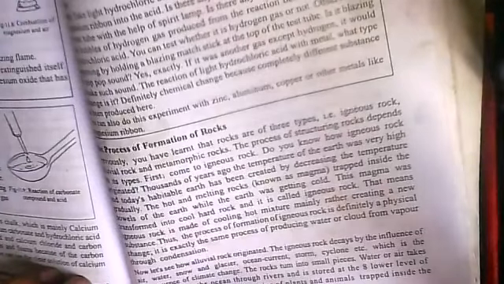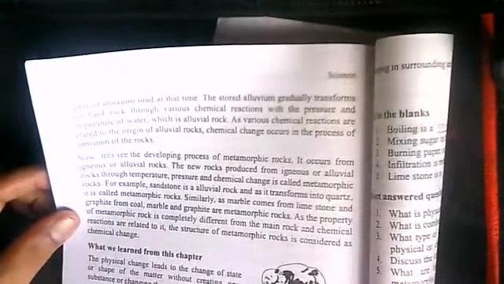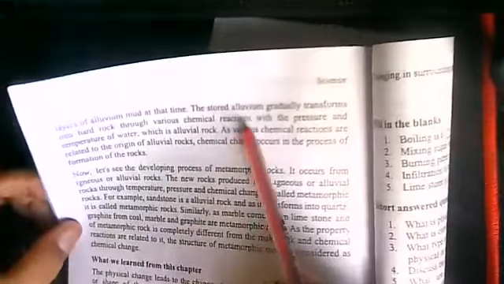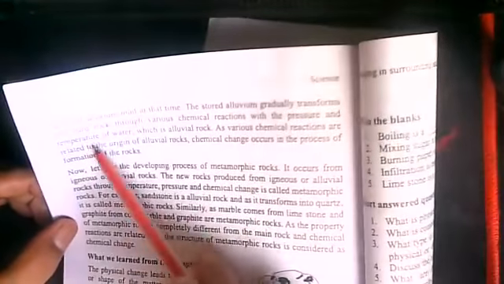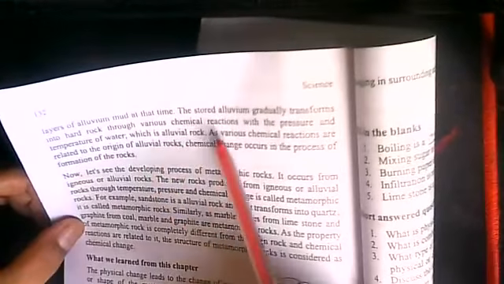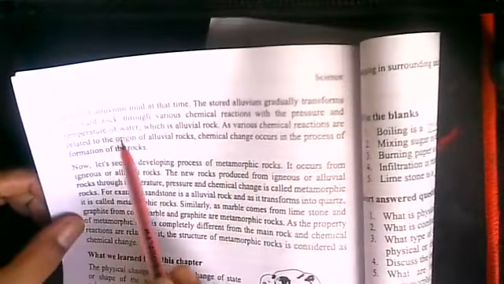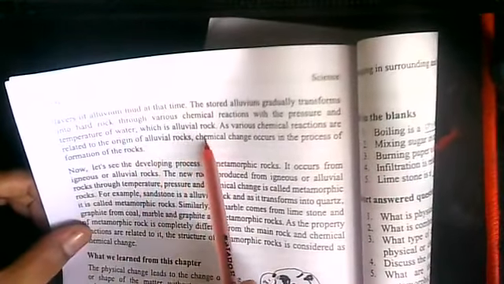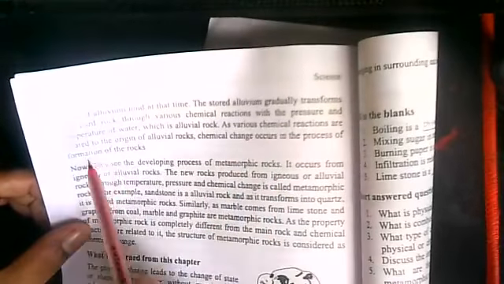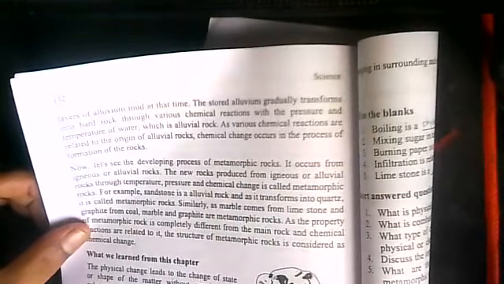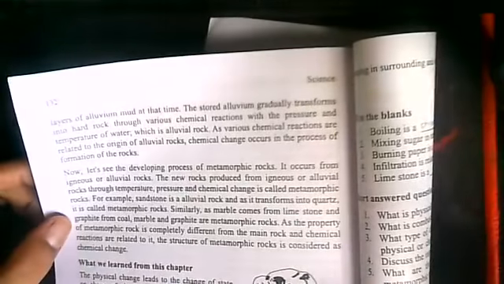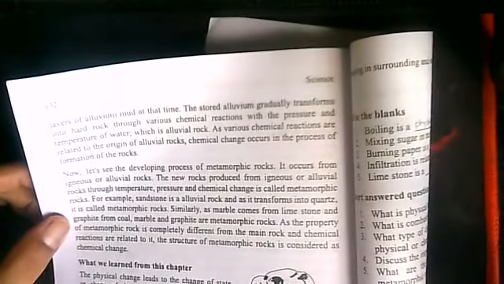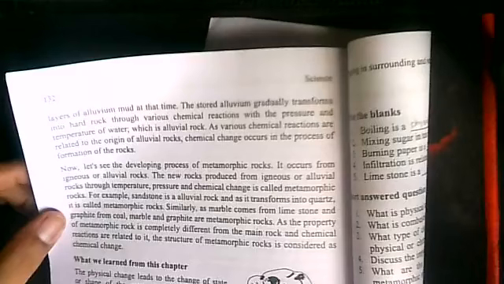Dead remains of plants and animals were trapped inside the layers of alluvium that emerged at the time. The stored alluvium gradually transformed into hard rock through various chemical reactions with the pressure and temperature of water, which is alluvial rock. As various chemical reactions are related to the origins of alluvial rock, chemical change occurs in the process of formation of the rocks. Now let's see the developing process of metamorphic rocks.